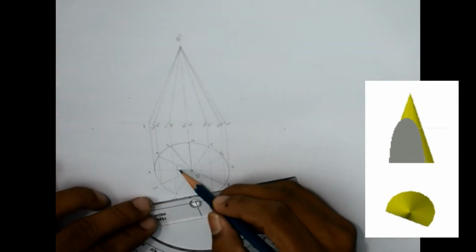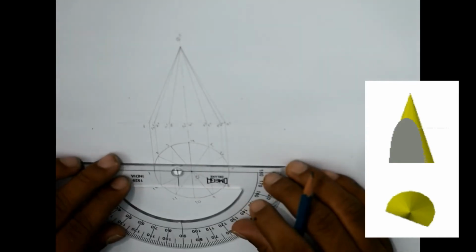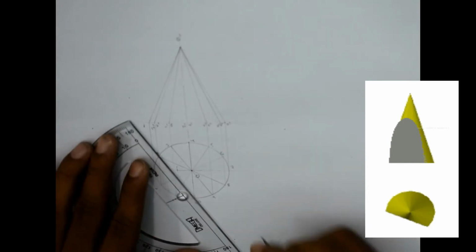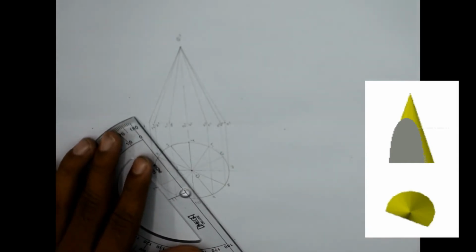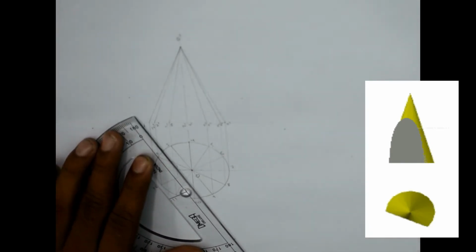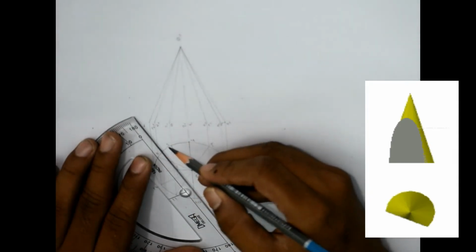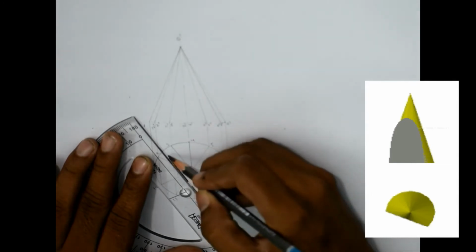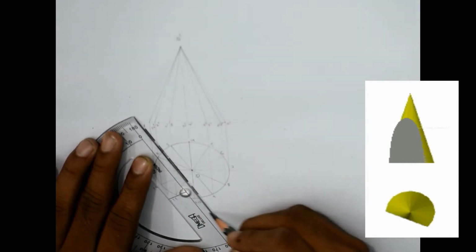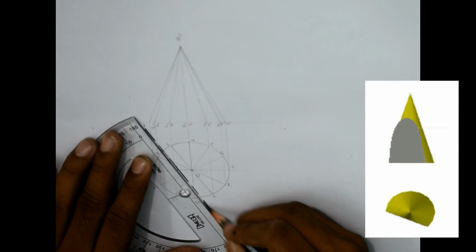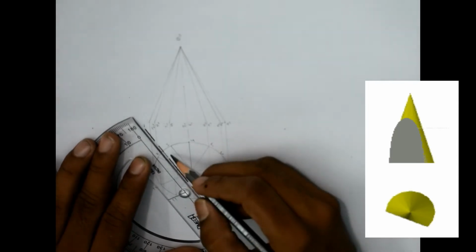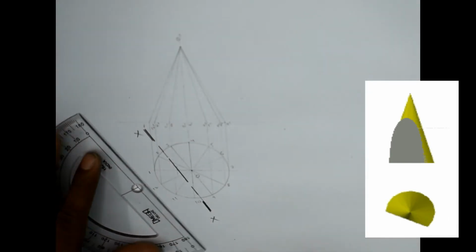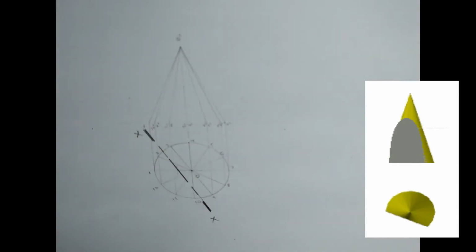So the smaller line which I have drawn here, I am going to take an angle from that point as 60, and by this I know that this is going to be my section plane. This portion has been removed.